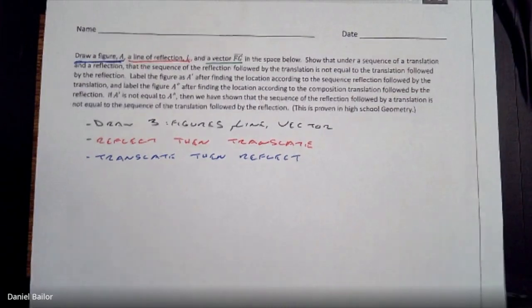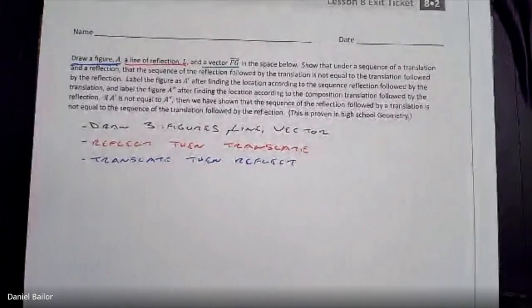So that is the end of the lesson. We talked about the exit ticket. You have some examples for you. You can check my work on the problem set as soon as it's posted on the classroom. If there are any questions, please reach out to me, and I will do the best I can to answer the questions and help you.